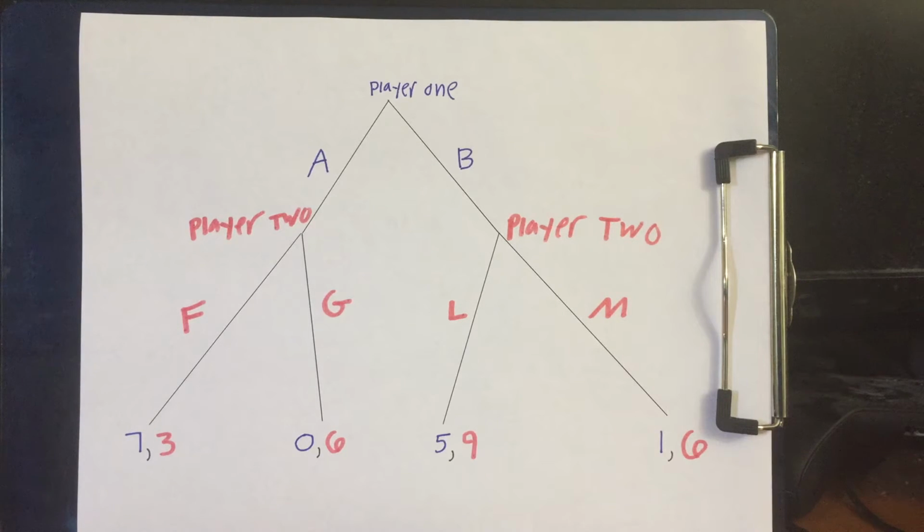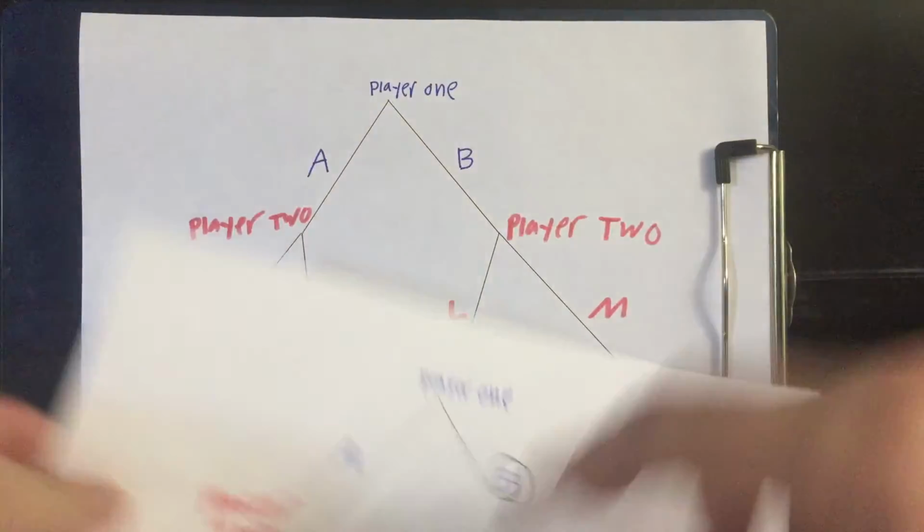Now the goal of each player is to maximize his or her payoff. You're not trying to beat the other person. In fact, you're completely indifferent as to what happens to the other person. Why don't you pause this video and try to guess what you think will happen. Okay. Here's what I think will happen.